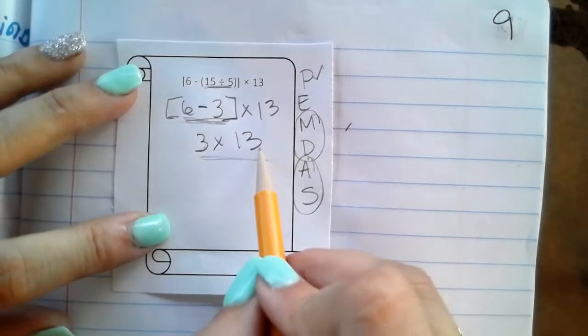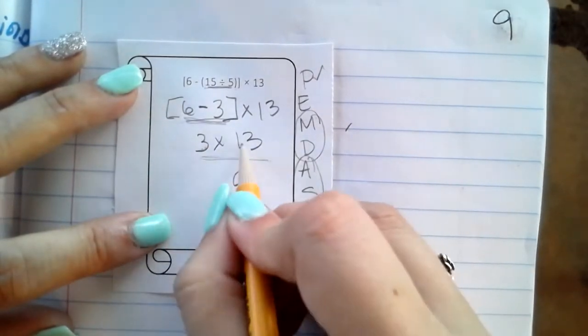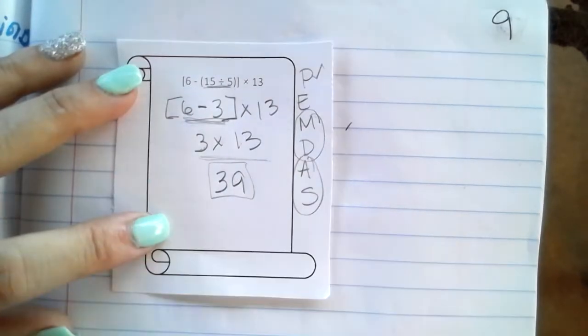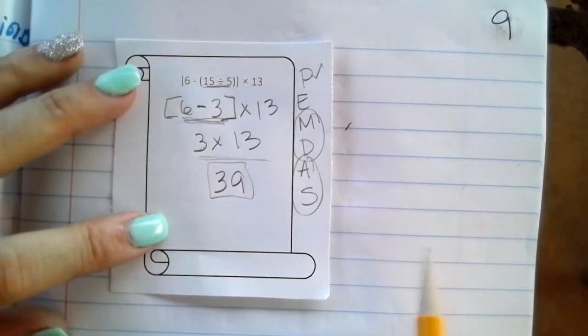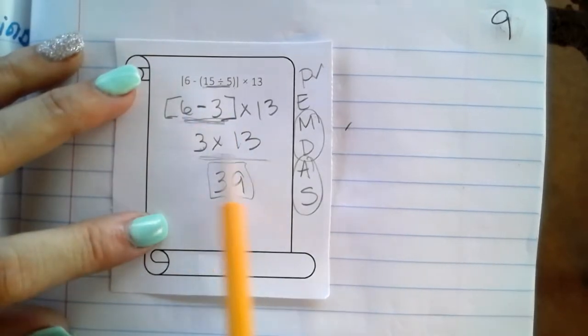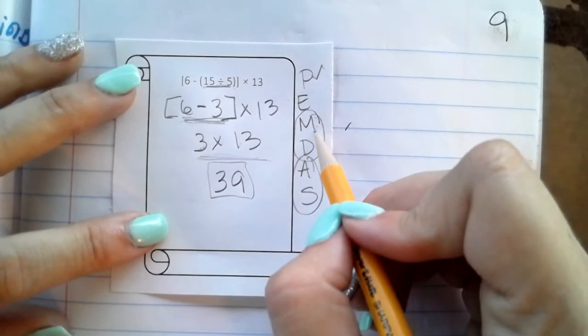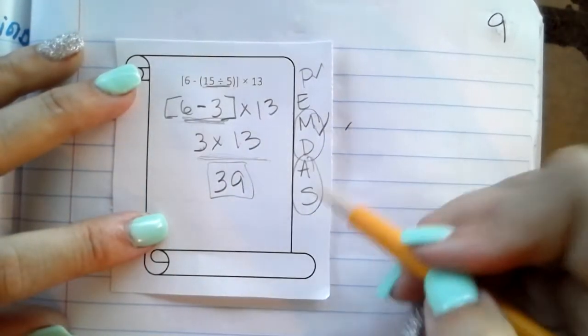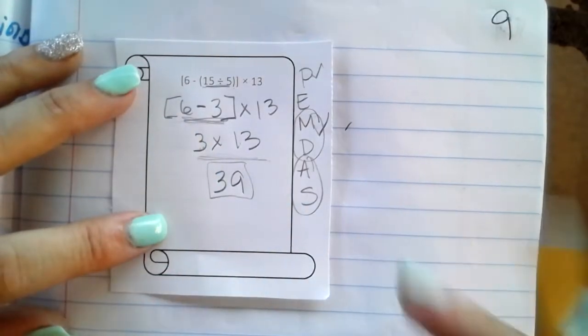So 3 times 3 is 9, and 3 times 1 is 3. So my answer is 39. Very good. Okay, again, I'm underlining each step that I'm doing so that I know where I'm at. So I did my multiplication right there. And I had addition and subtraction, but it was inside parentheses.